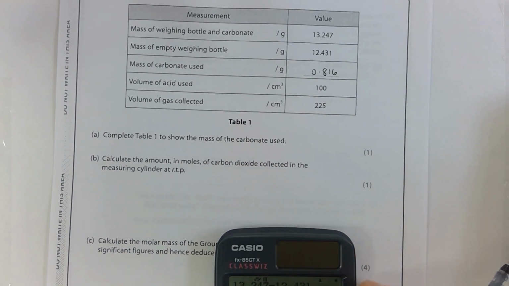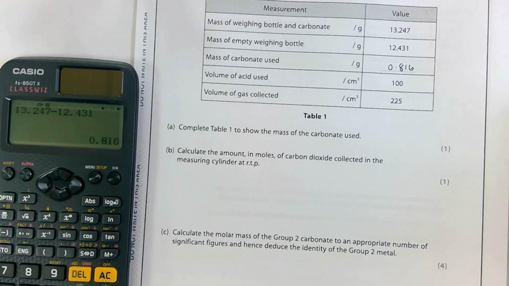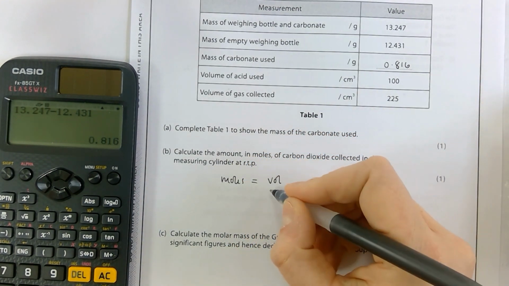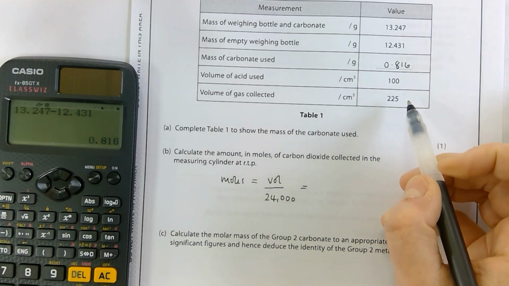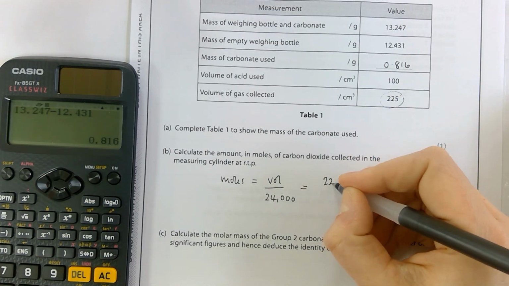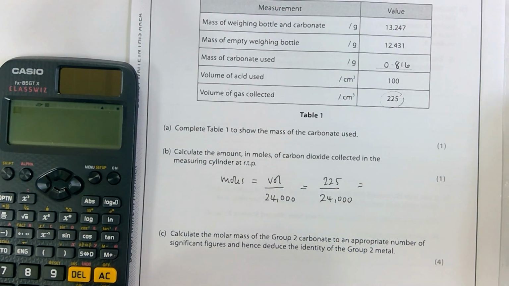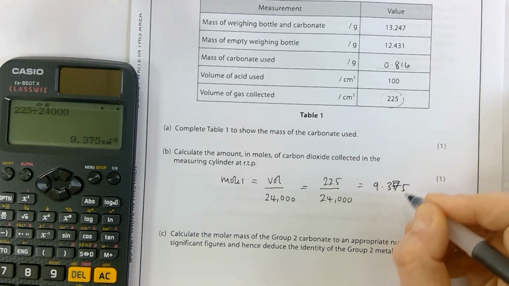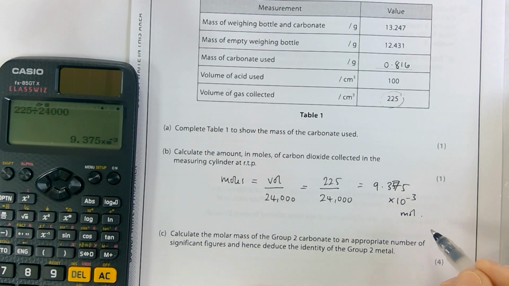Then part B, calculate the amount in moles of carbon dioxide collected. Okay, so we use our equation, moles equals volume over 24,000, so moles of gas equals volume. Because it's in centimeters cubed, I'm going to divide by 24,000, not 24. So there's my volume of gas collected, 225 over 24,000. Okay, and always show your working, important to show your working. Gives me 9.375 times 10 to the minus 3 moles. Okay, I'm going to keep that number because probably I'm going to use it a bit later.